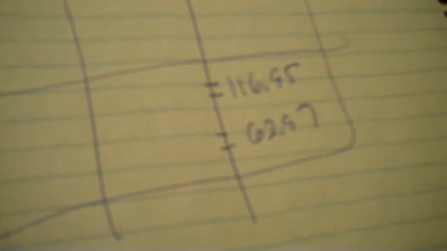And then you have dollars again. So dollars, we're back to what we're comfortable with. So there's two totals. There's 116.95, but then there's another total of $62.97. All right.